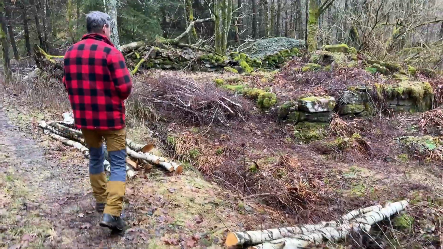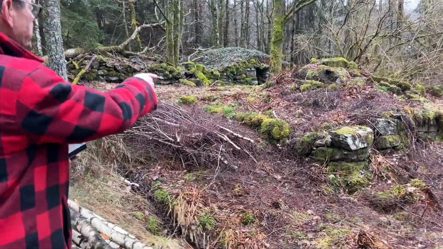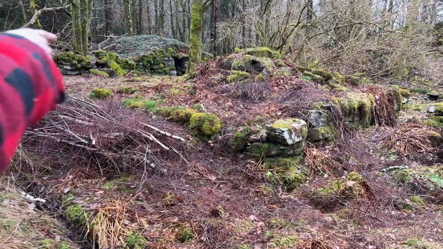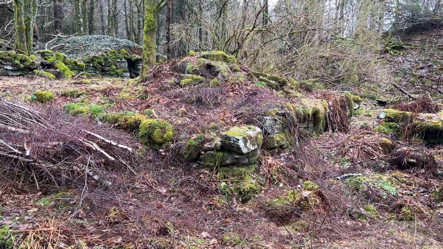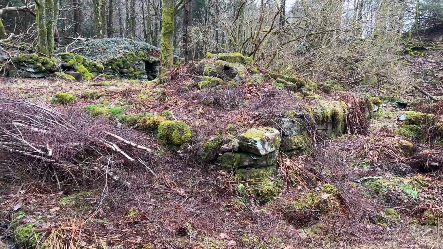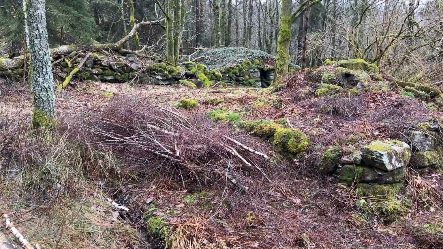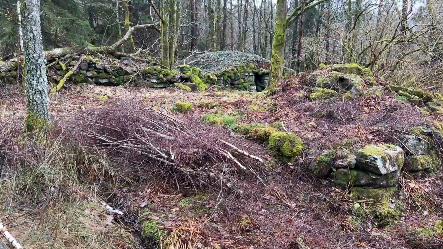Oh yes, here it is. The old remains of the building. The top you can see over there is the remains of the chimney. And further on you have the old stone cellar where they kept all the foods that had to be kept cold.